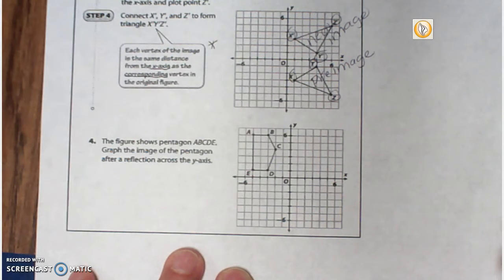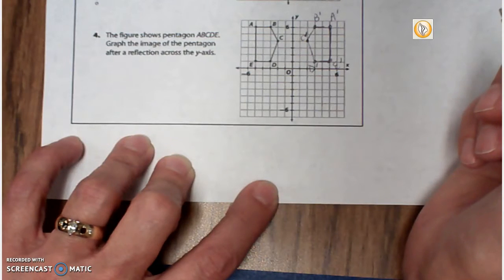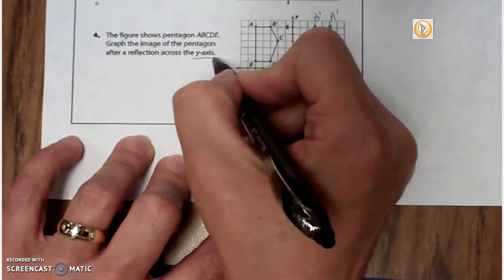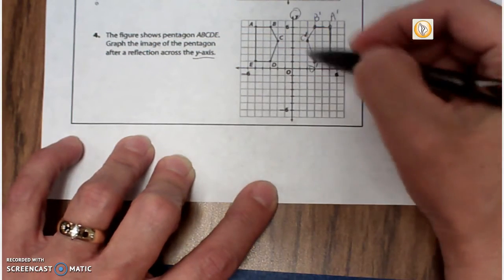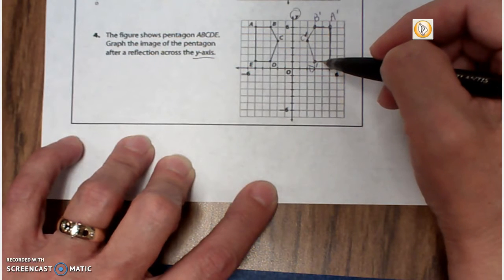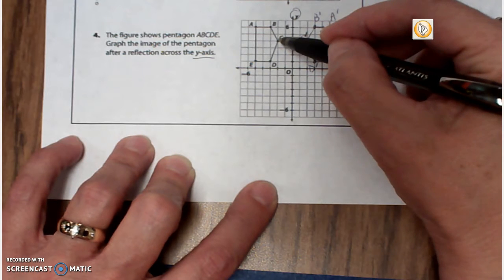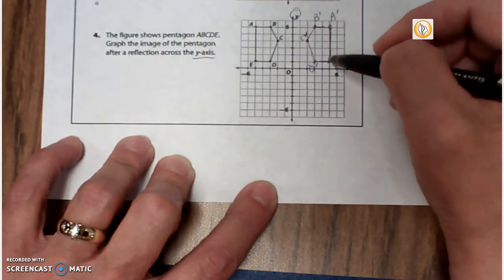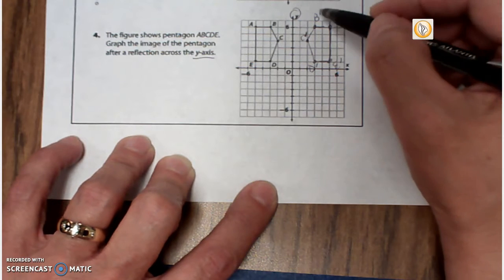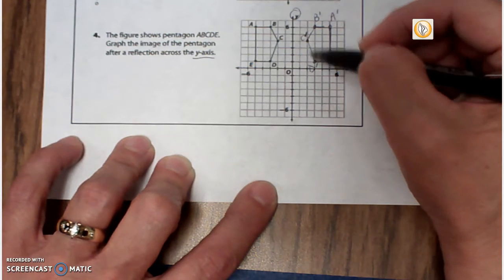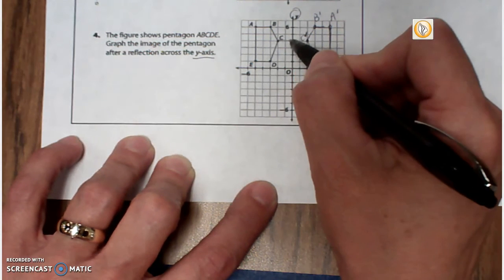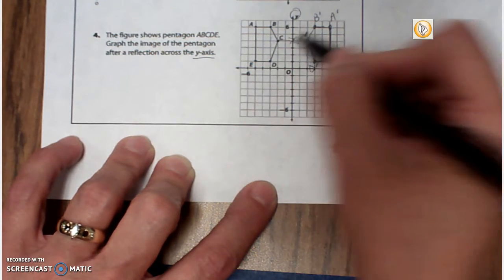Pause. It's your turn for example 4. When we reflect this pentagon across the y-axis, you're going to end up with this shape. It looks exactly like our original, but it's flipped, which means the C that used to be on the right is now on the left. And the A and E that used to be on the left, well, they're now on the right when you flip it. Make sure that you label your new points with prime notation. Make sure that each point is the same distance away from the y-axis.